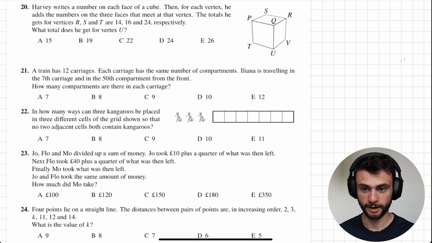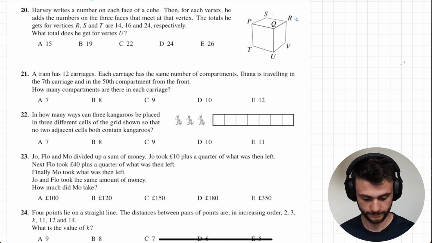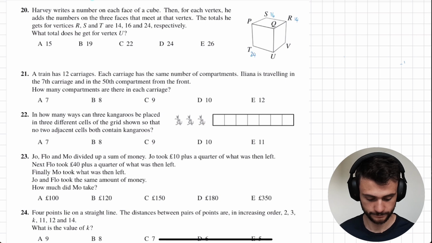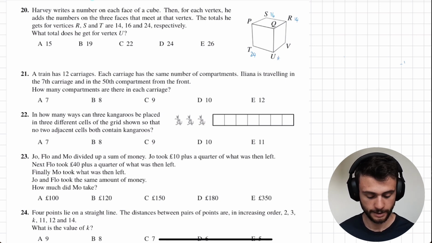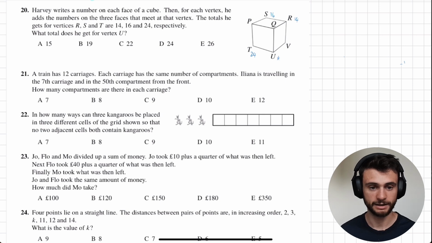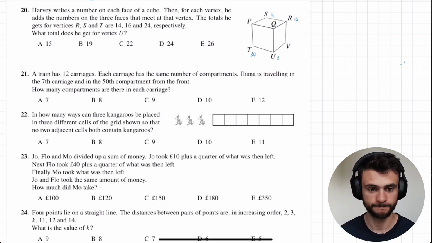So let's label R, S, and T with those numbers. And we're looking for U. Now, what you might notice is that T and R are opposites, and S and U are opposites.